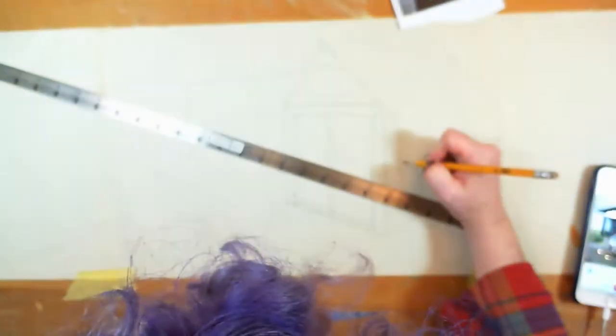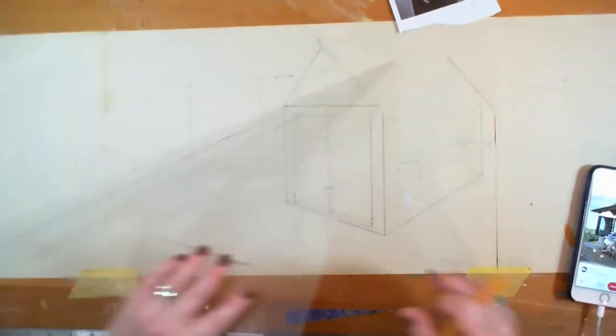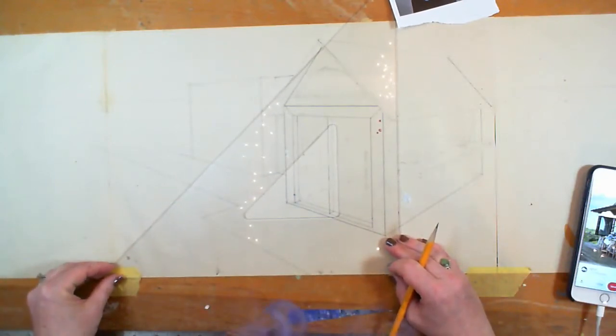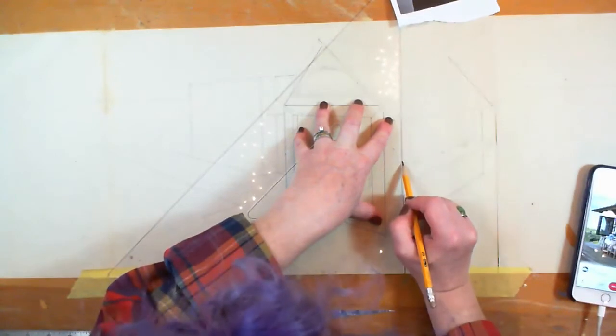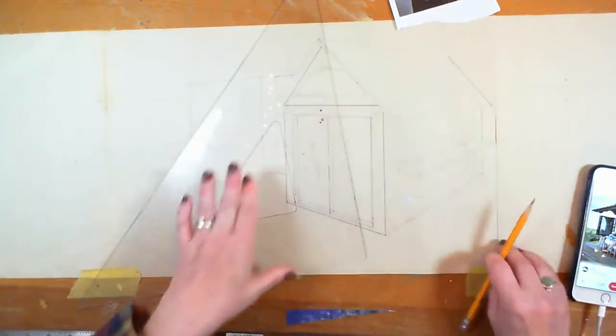So where they cross is the back corner of the house. Oops. You want to be really precise with this. Otherwise, things will start to look wacky and you won't know why. Yeah, that's right there. So this right here is the back corner of the house. So I know that my windows have to end there at the very least, which they're going to probably end before that because they aren't going to go right up to the corner of the house. So that is the back corner right there. And so my windows, right, have to go somewhere in this space.